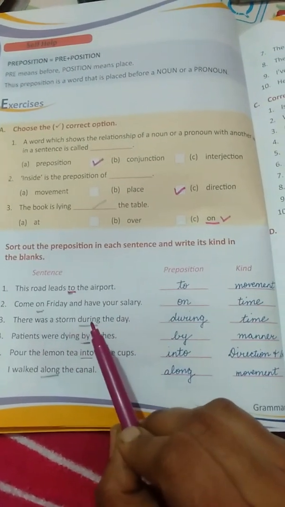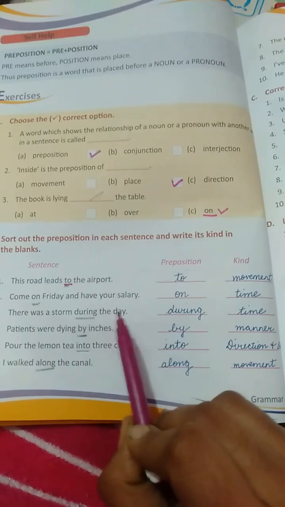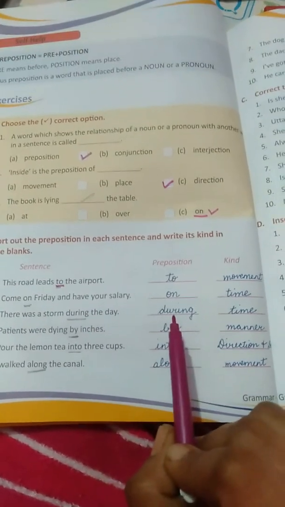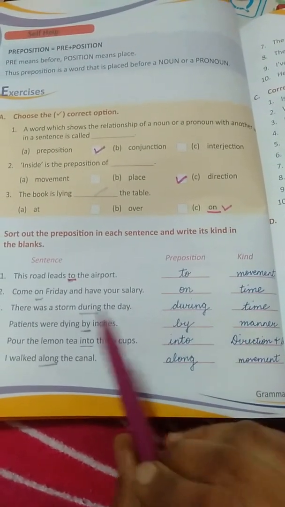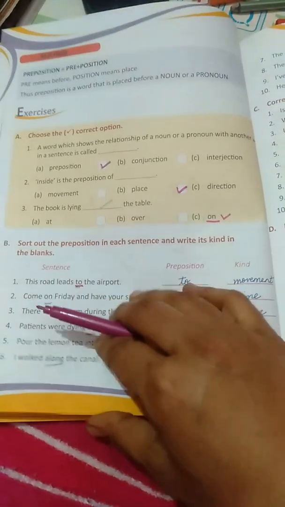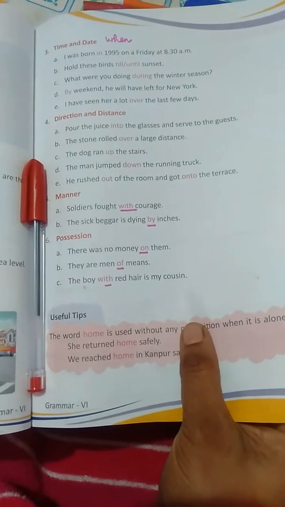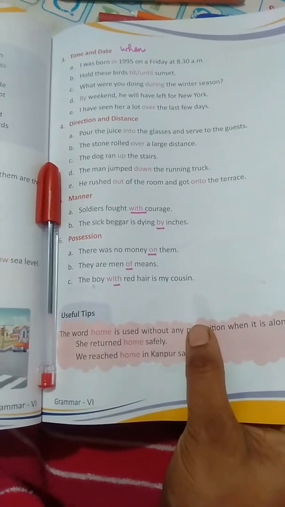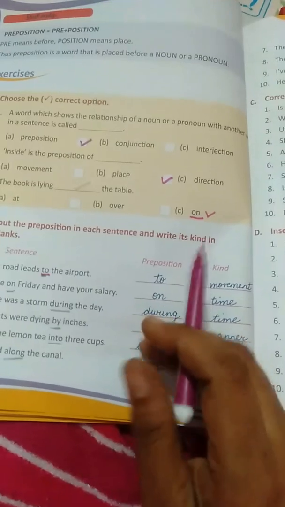There was a storm during the day. So which time of the day? When? During. So this is time. Patients were dying by inches. We have done one more example here: by inches. Yes, the manner. The sick beggar is dying by inches. So by is showing the manner.